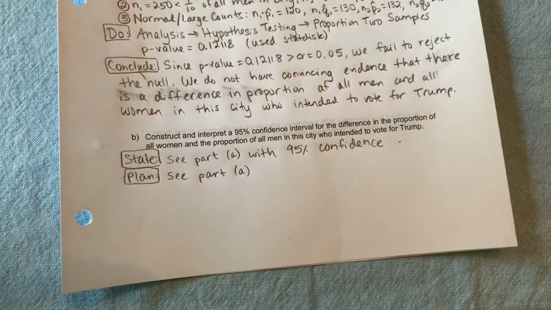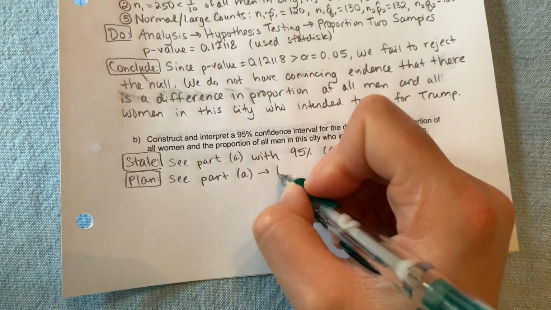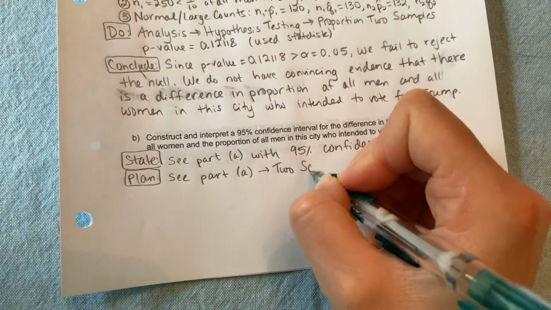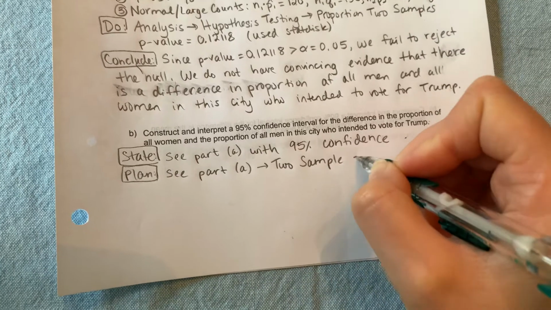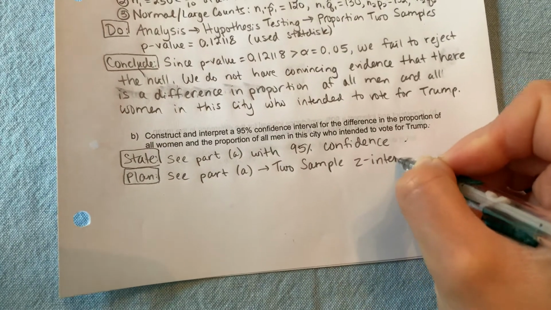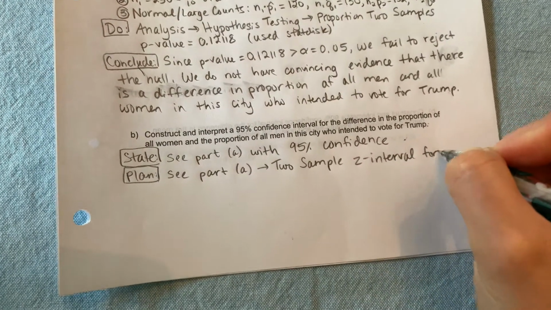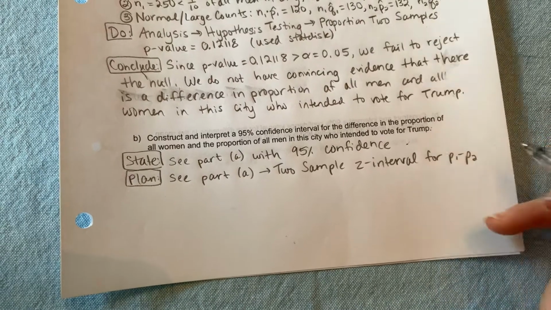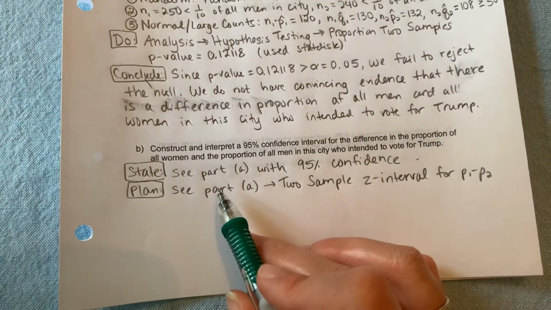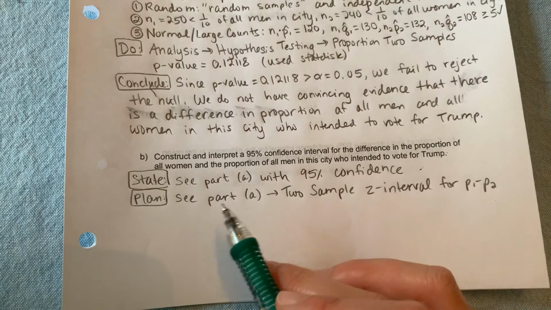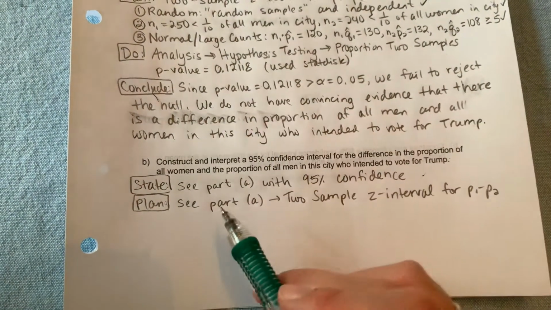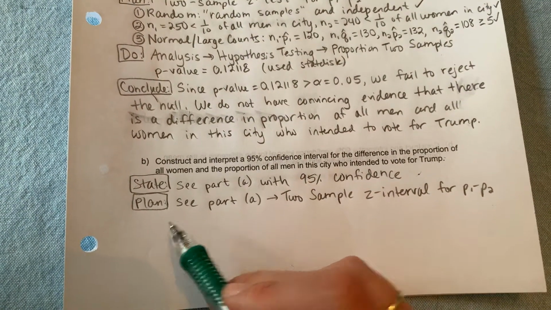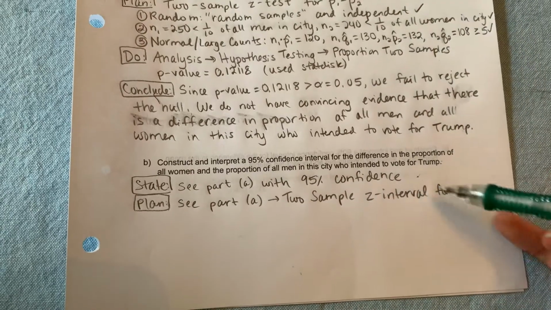But there is one different thing. This time I'm doing a 2-sample Z interval for P1 minus P2. Now, some of you on the homework got the idea that you've already done most of the things that you needed in state and plan in part A for part B. And so you just wrote, see part A, but you have to know that there are 2 different things.